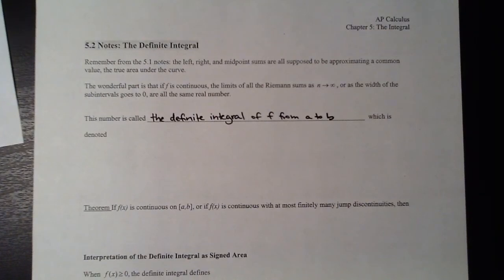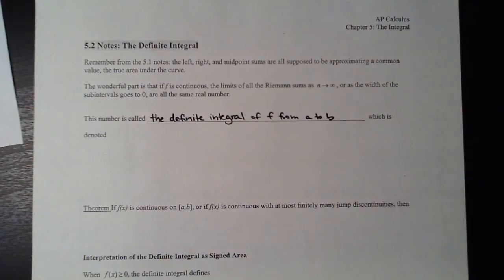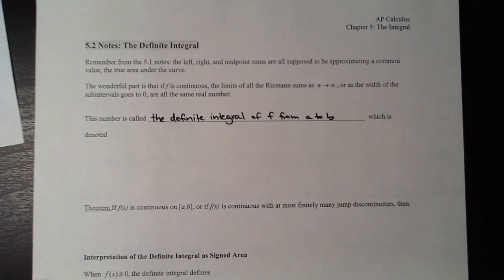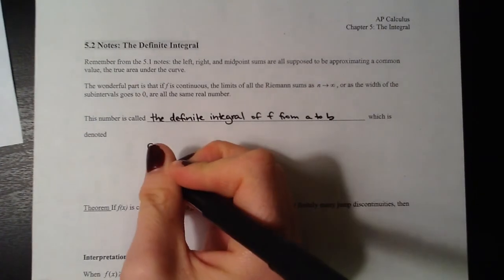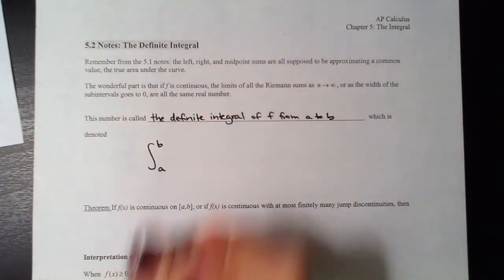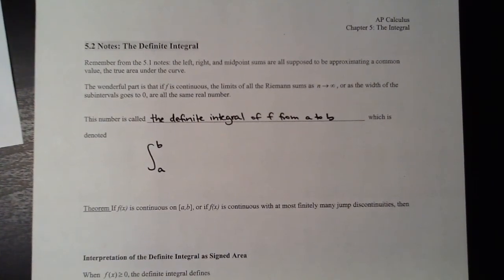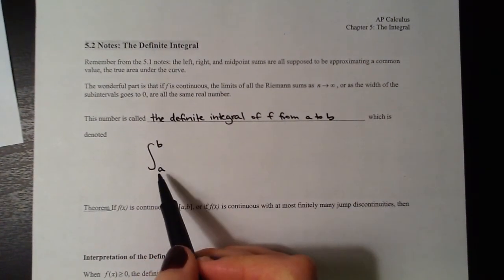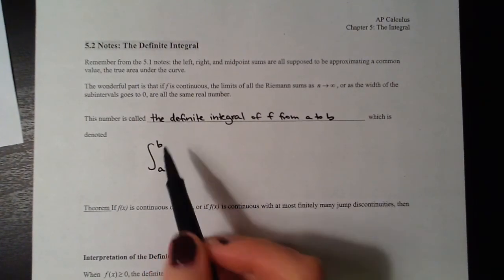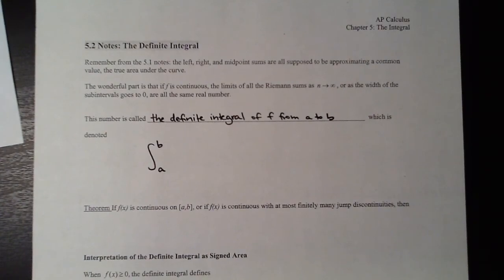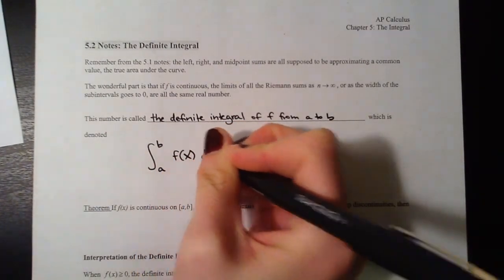Okay, so the definite integral of f from a to b, f being the function and then from a to b being the interval, which is denoted, so we've got this kind of crazy notation here. I'm going to do my best to walk you through it. So there's our integral sign, and then we say from a to b. So this is a little bit different. We use the integral sign when we were talking about antiderivatives, but this time we've got these limits that we put on the integral sign, from a to b. So this is the lower limit, this is the upper limit. Those are just the endpoints of the interval that we're talking about. Of f of x, we've seen that there before, and then dx.